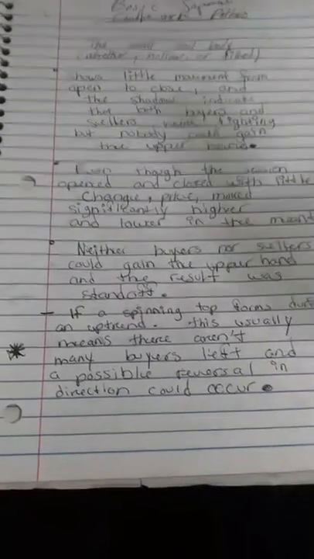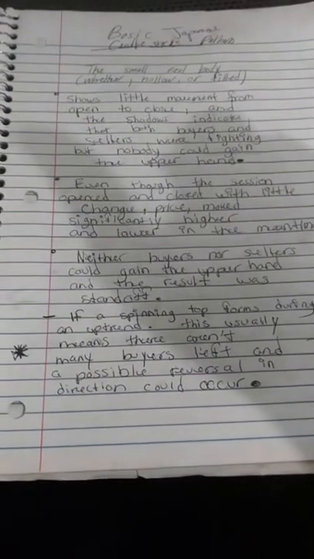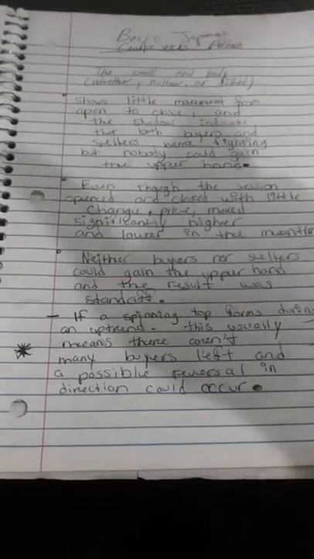Remember the small real bodies, whether they're hollow or filled, show little momentum from the opening to the close, and the shadows indicate that both buyers and sellers were fighting, but nobody gained the upper hand. Even though the session opened and closed with little change, price moved significantly higher and lower, and in the meantime, neither buyers nor sellers could gain the upper hand, and the result was a standoff.